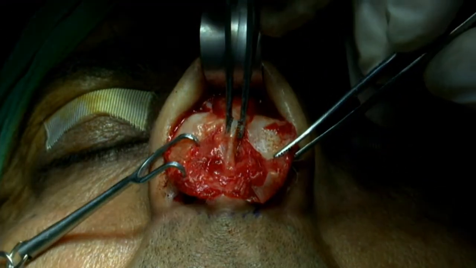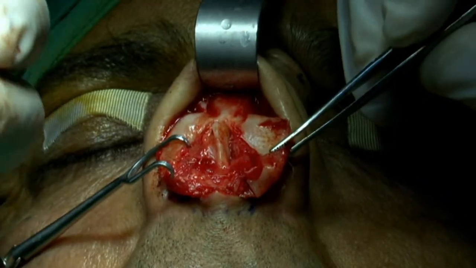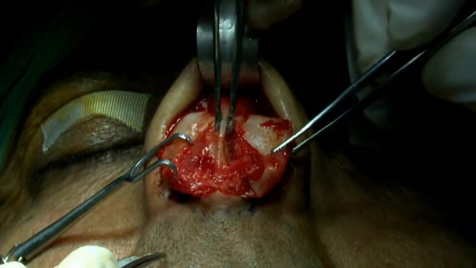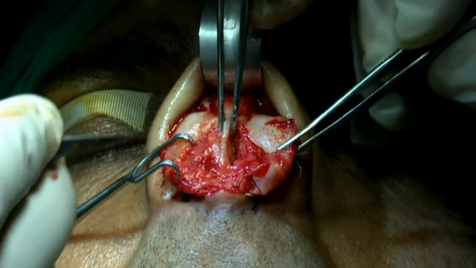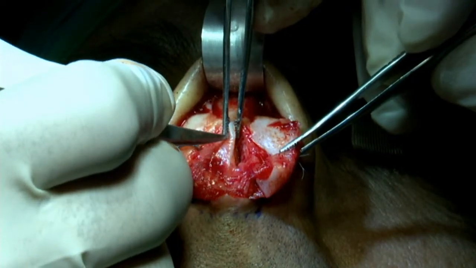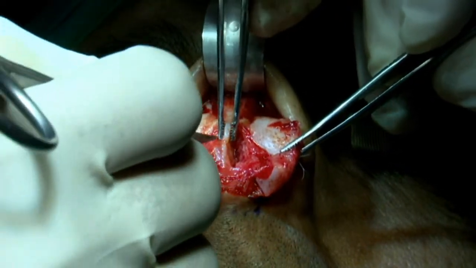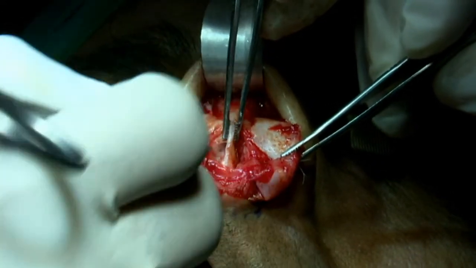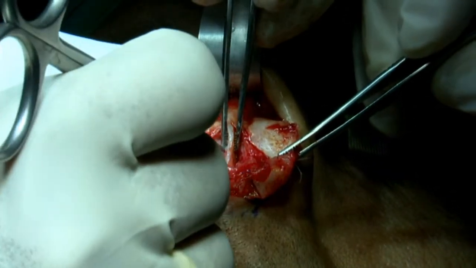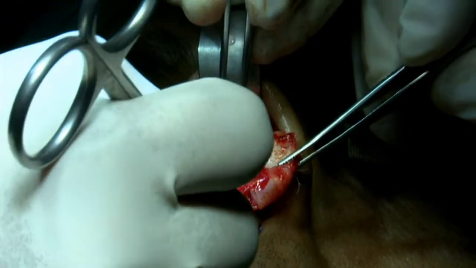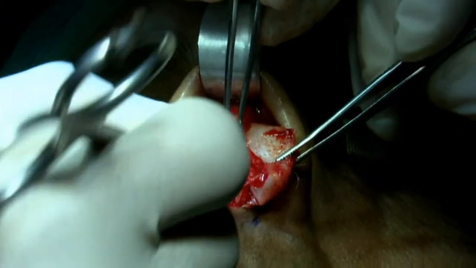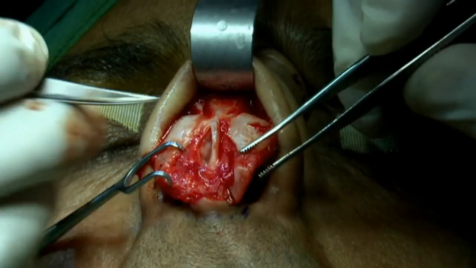Just hold with this one. This is the advantage of this forceps, because it does not injure the cartilage. It is a cartilage holding forceps. Okay, so this is the anterior septal.